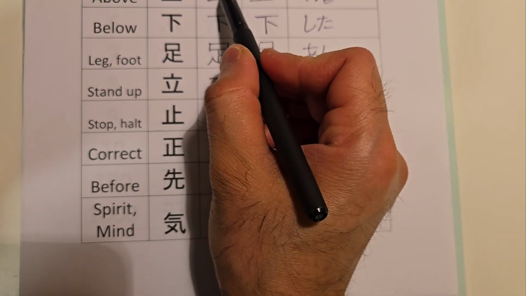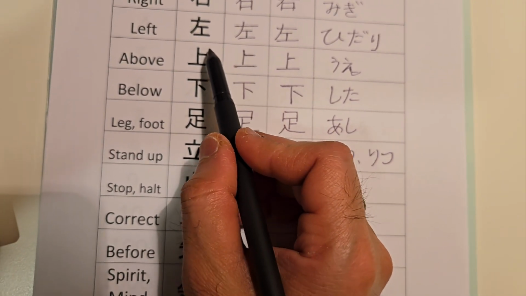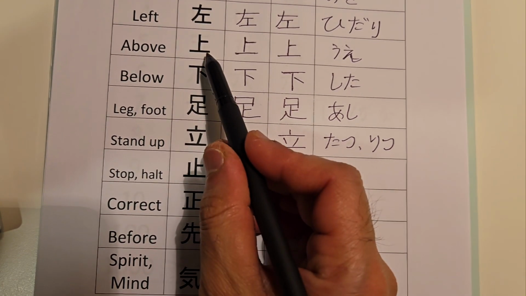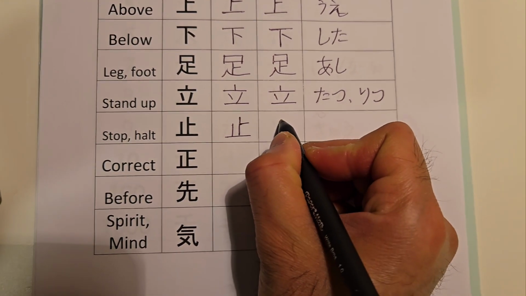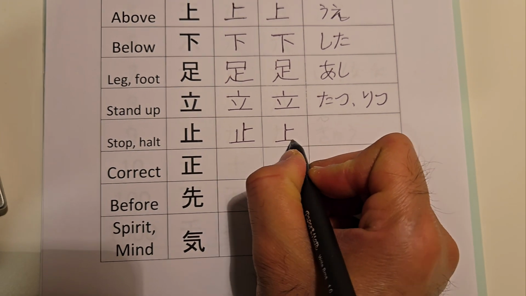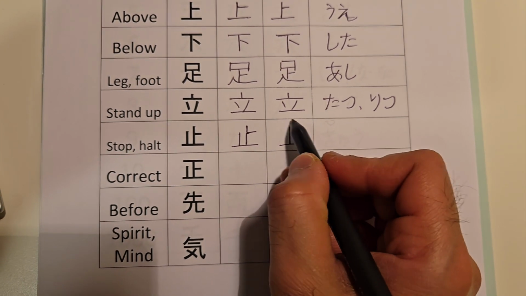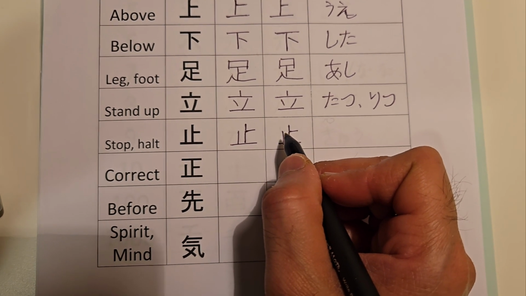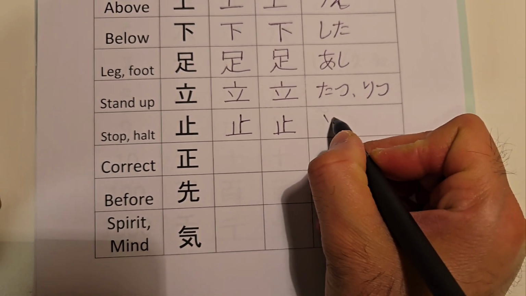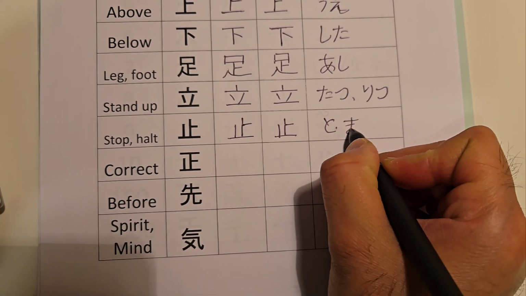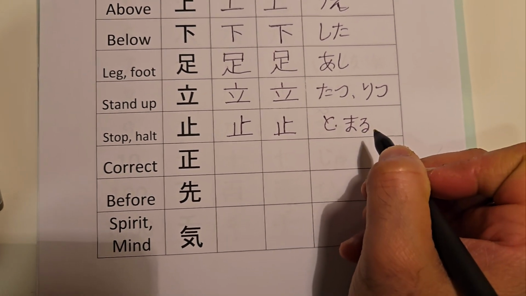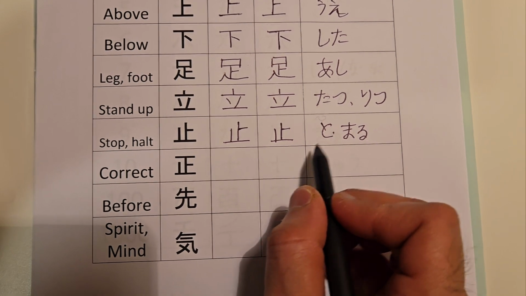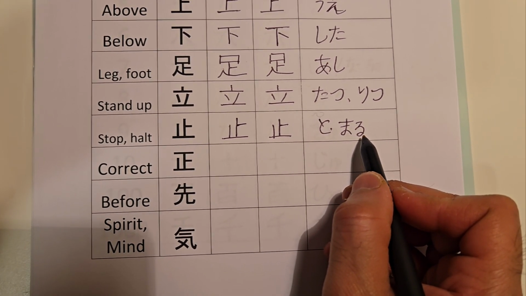So this is similar to the above, this one. Same as this, and this is the additional part, as you can see. So this and this are the same until here. This is the kanji for above, and we have one additional line which makes it stop or halt. So this is tomaru, to stop. That means this is a verb, as it ends in ru.